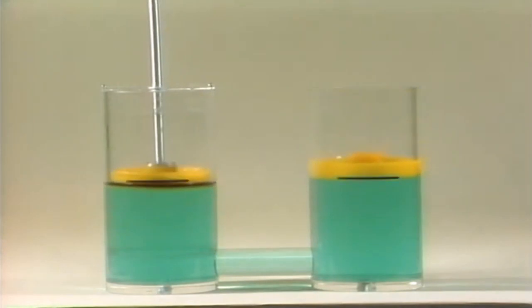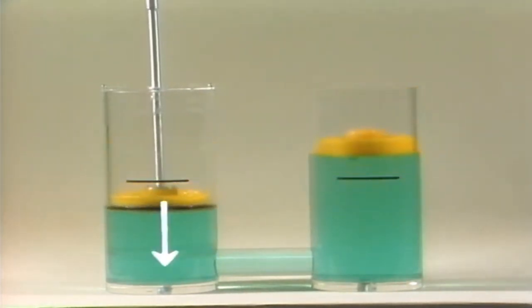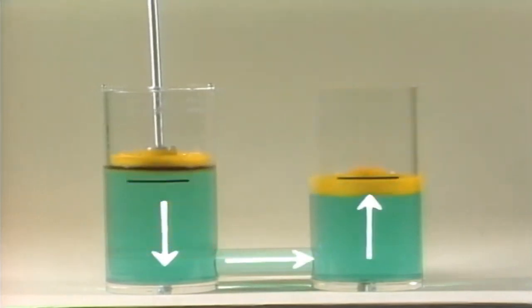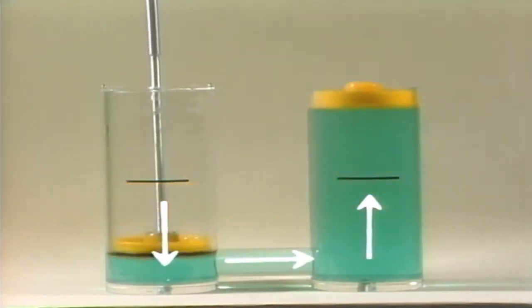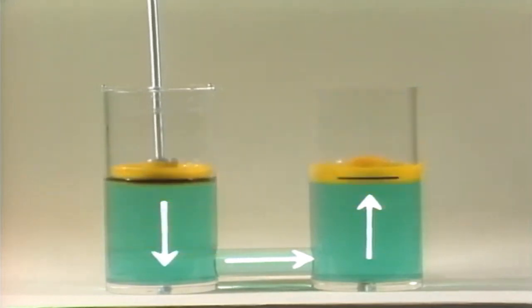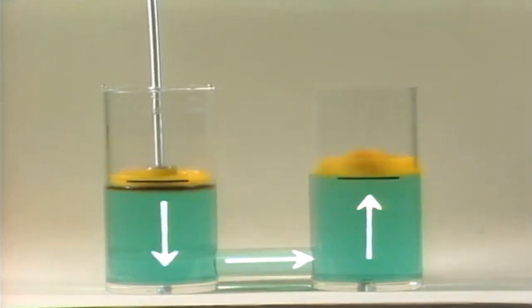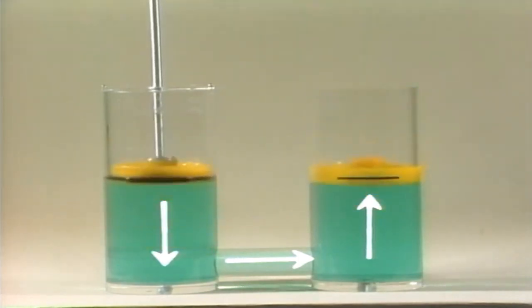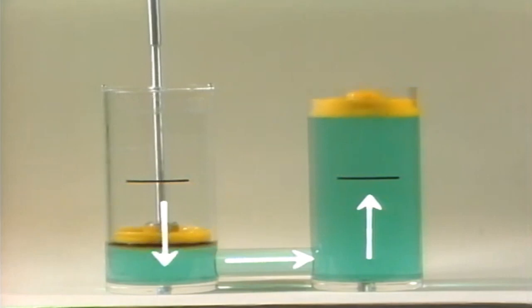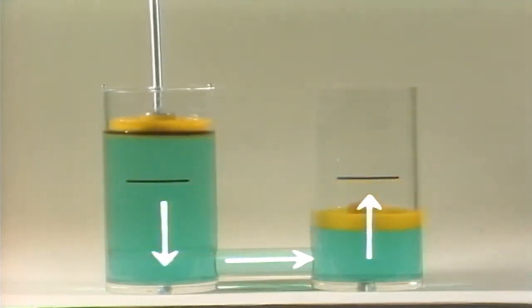The liquid is non-compressible, so its volume remains the same. The effect is to transfer the force to the second cylinder, where it acts on all surfaces, but only the piston is free to move, and so it rises. Now we can see another important principle of hydraulics. The area of each piston is the same, so the right-hand piston rises by as much as the left-hand piston is pushed down. That's because the pressure is the same on the face of both pistons.